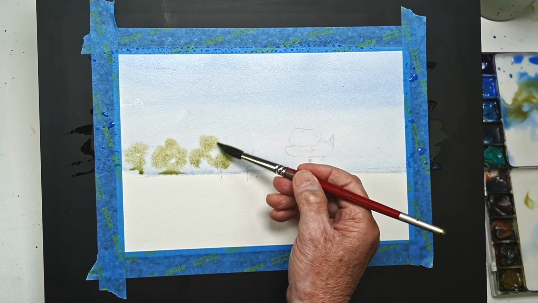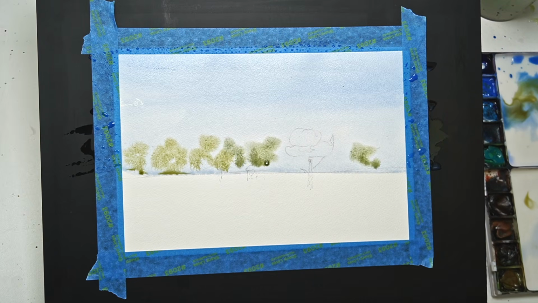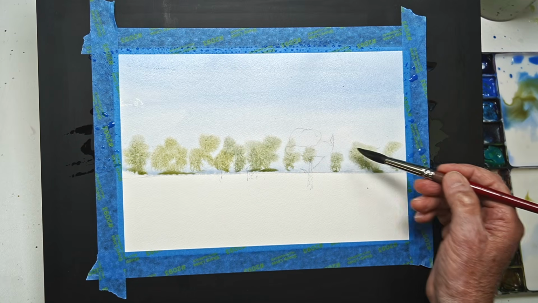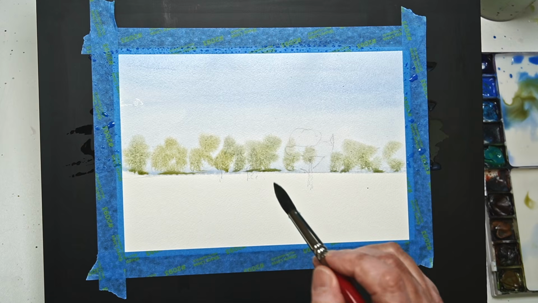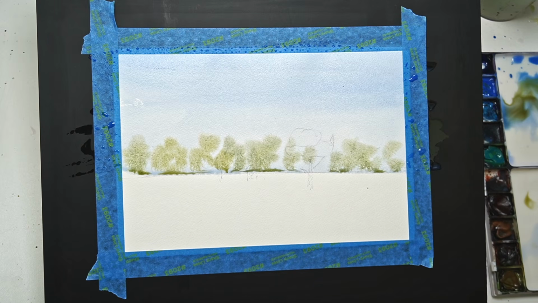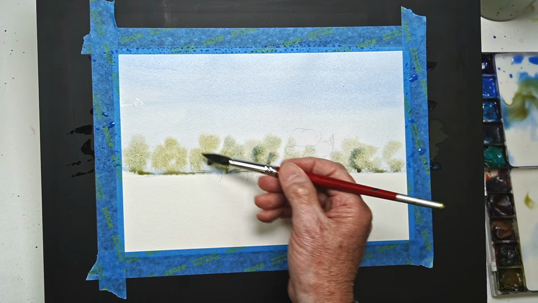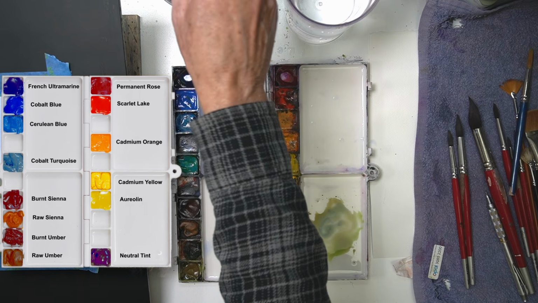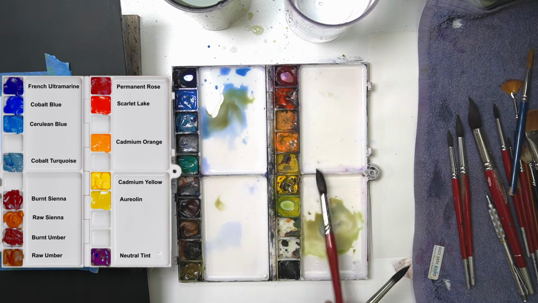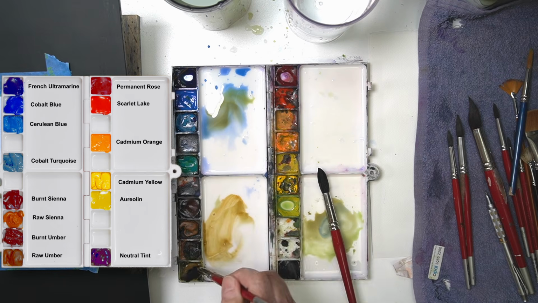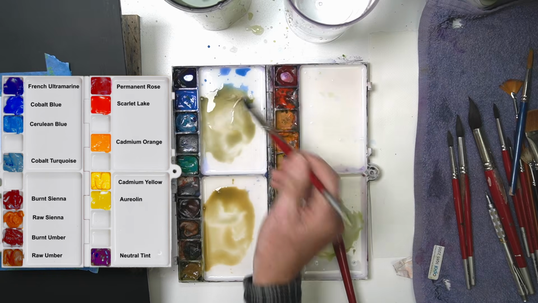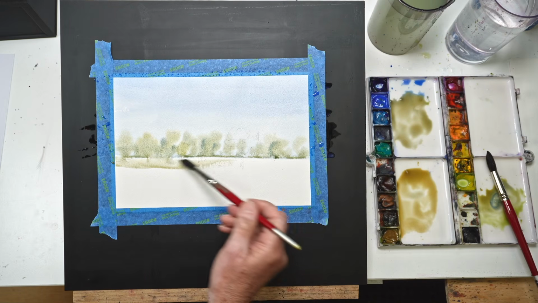I'm not trying to turn this into anything special, I'm just trying to show you the effect of space and how to add distance to our painting by having similar objects in the distance that are softer edged. And we'll just paint a very basic ground.